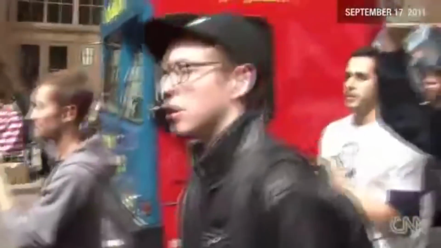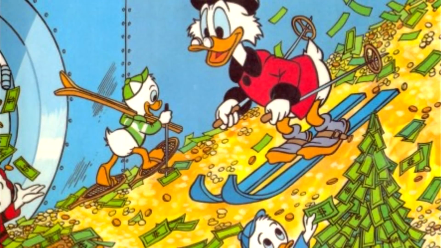It's all a big debate, however every time I hear the word capitalism, I always think about Scrooge McDuck. Anyone else think about that?